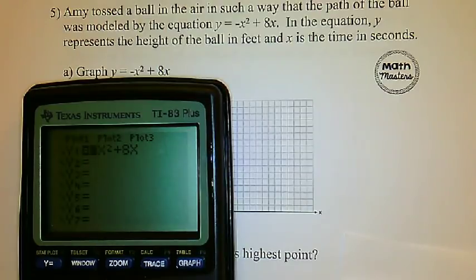Okay, so number 5. Amy tossed a ball in the air in such a way that the path of the ball was modeled by the equation y equals negative x squared plus 8x. In the equation, y represents the height of the ball in feet, and x is the time in seconds. So we want to graph negative x squared plus 8x.